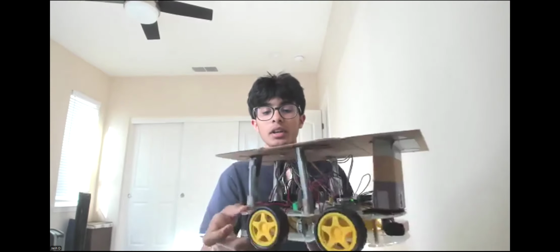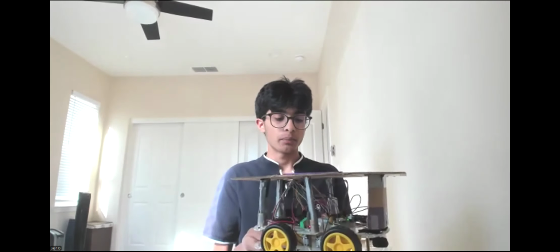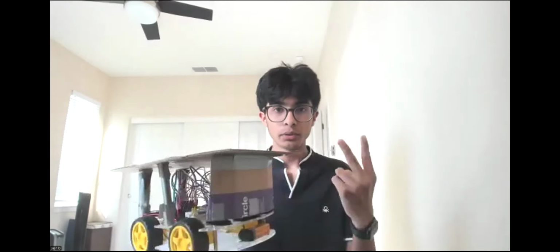Now, one challenge I ran into during this project was that the power supplies would overheat due to the motors drawing too much current. So what I instead did was use two 9-volt batteries, one to power the rear motors and one to power the front motors, and that distributed it evenly and made sure that it wouldn't overload the batteries. The biggest lesson that I learned during this project was to pay attention to detail while breadboarding.